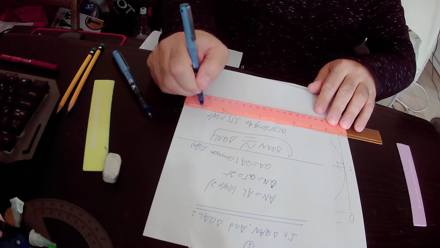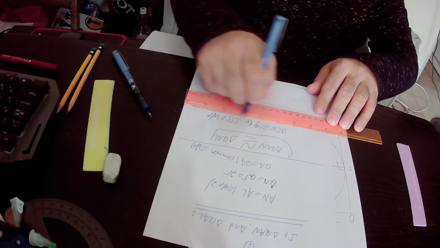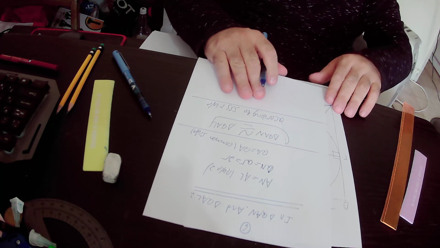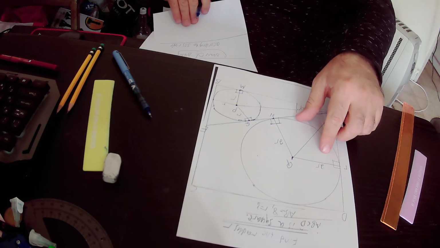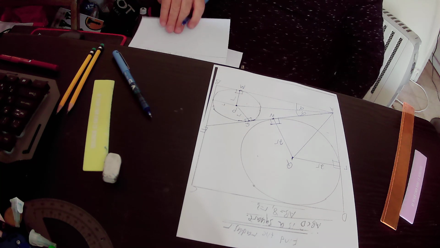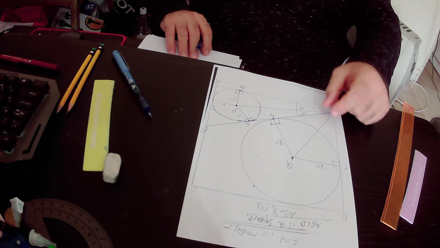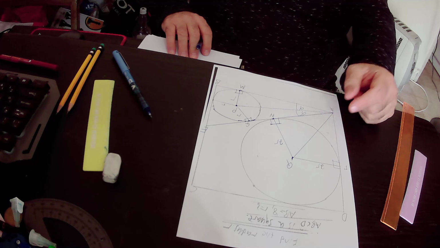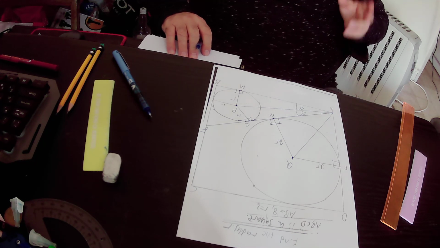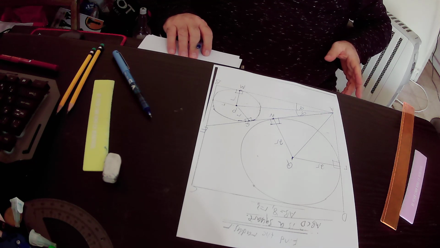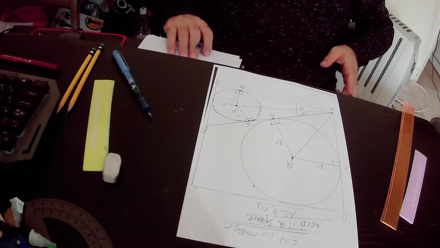Okay, so from the fact that those two right triangles can go into each other, we will conclude that those two angles are equal to each other according to the rule that corresponding angles in congruent triangles are equal to each other.